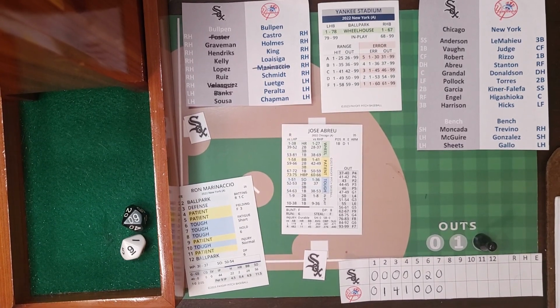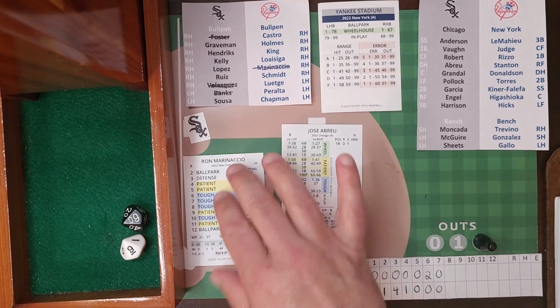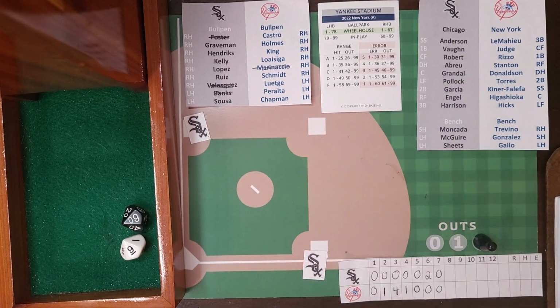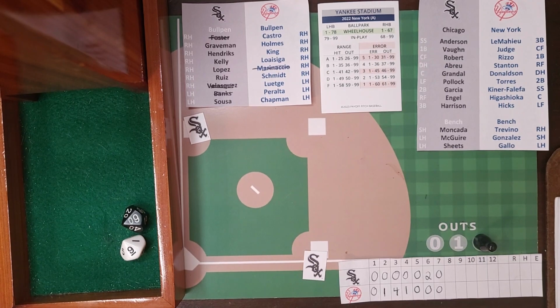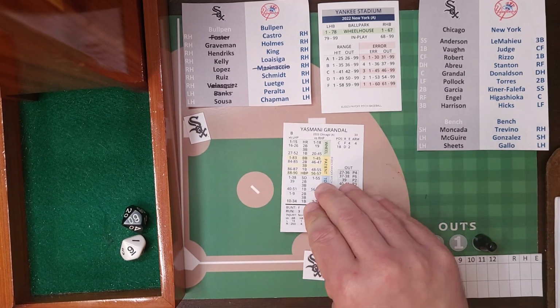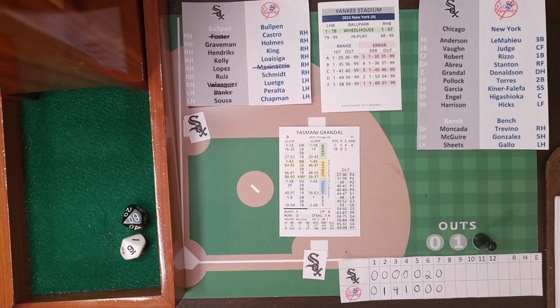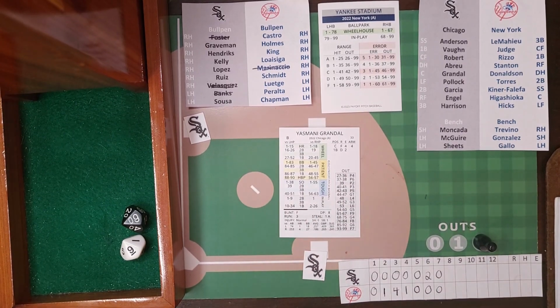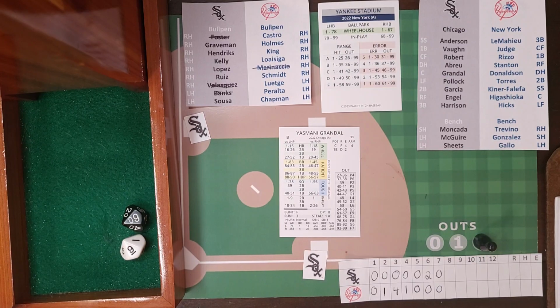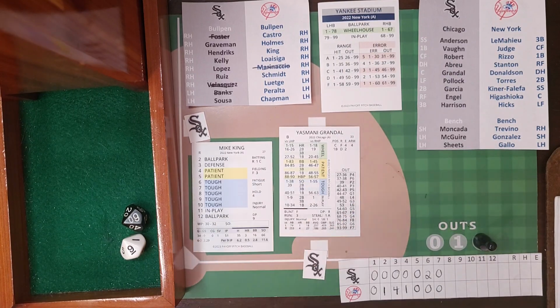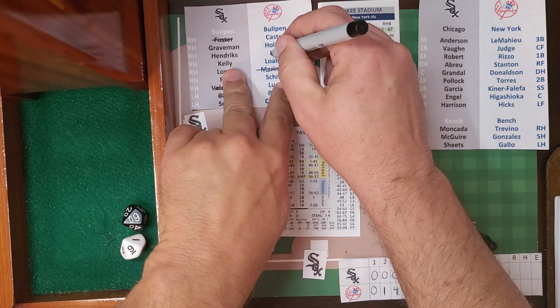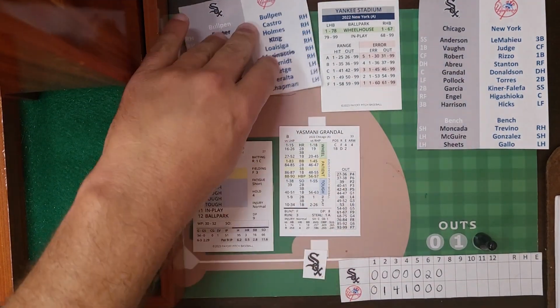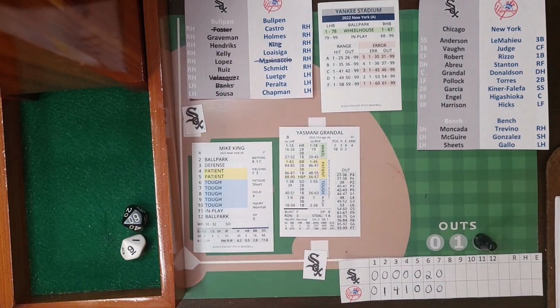He cannot make it through the 2nd inning of work. They don't want to take any more chances. Too many guys on base that can do damage, so Grandal is your batter. But the Yankees will be going to the bullpen, and they will be bringing on Mike King. So Mike King will be coming on for the Yankees to try to get this important out and keep the score where it is.